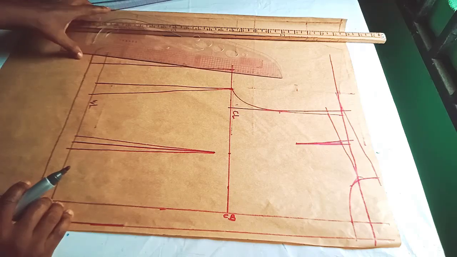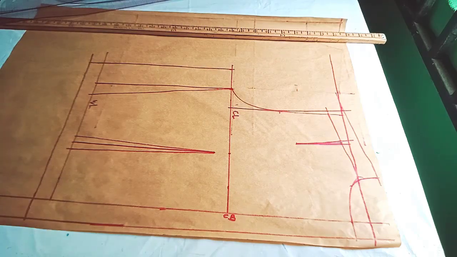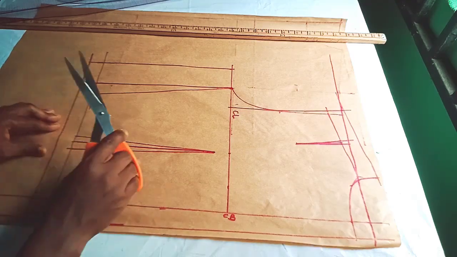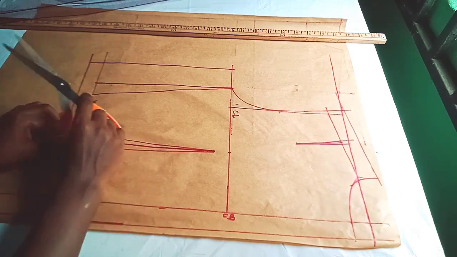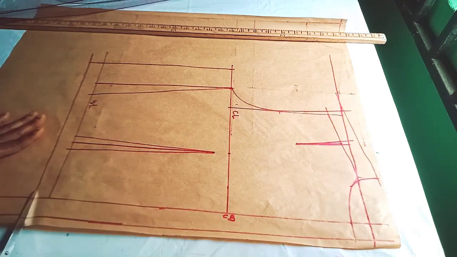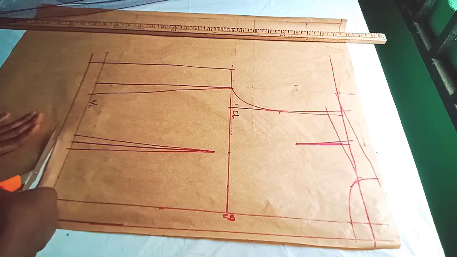We have our 2 darts back bodies ready. Now we can cut. The reason why I'm not folding the back is because it actually would not take out any excess measurement. So it's good we cut like so.